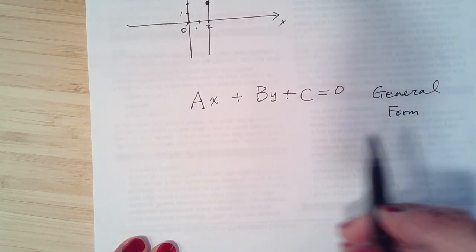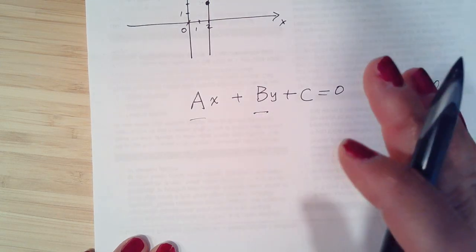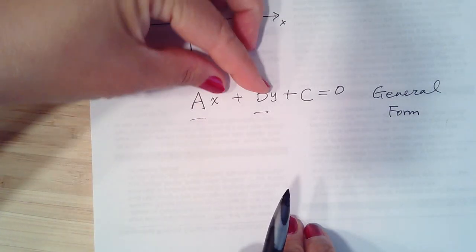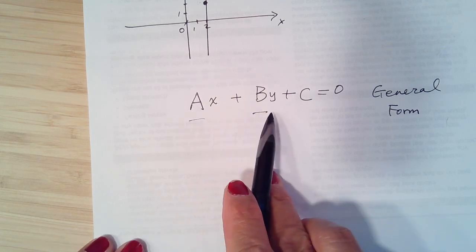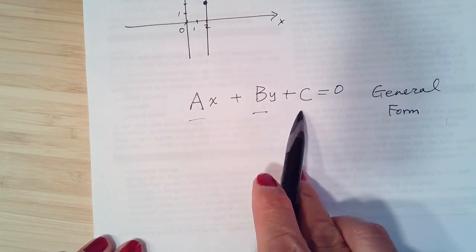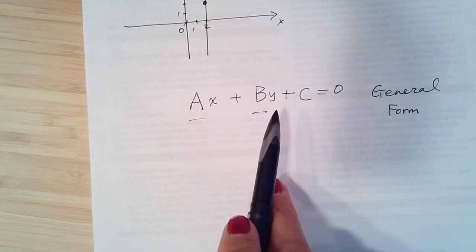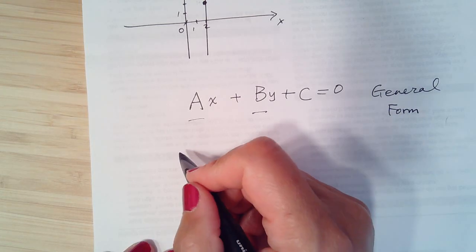One of a and b could be 0, but a and b are not both 0. If both are 0, then you don't have these terms, and it's not a line. So you have an x term, a y term, and a constant term that could be 0. But anyway, if you have an equation that looks like this, that's a linear equation.